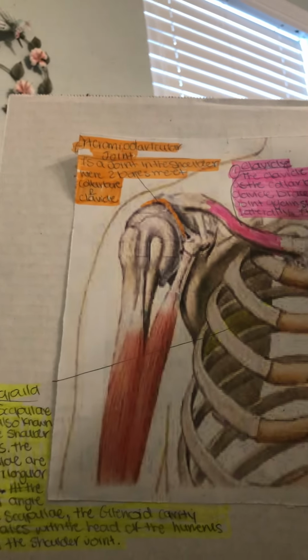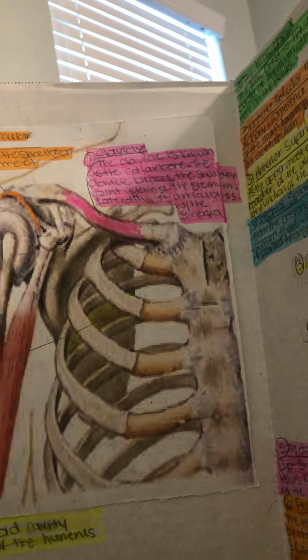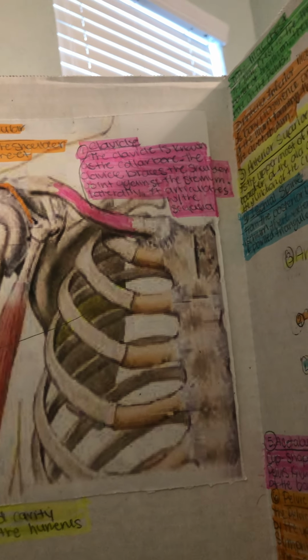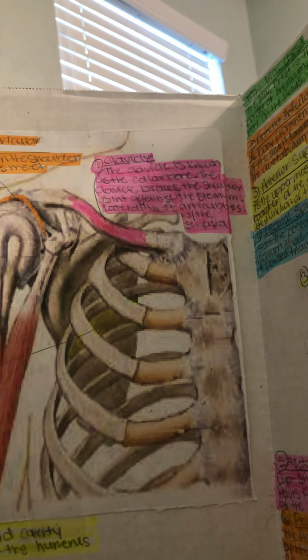So this is my project. I'm gonna start from the top, which is this picture. Number 1 is the clavicle. The clavicle is known as the collarbone. The clavicle braces the shoulder joint against the sternum.